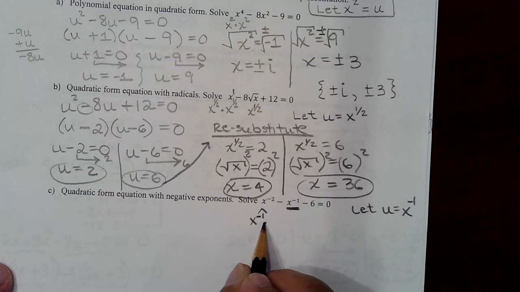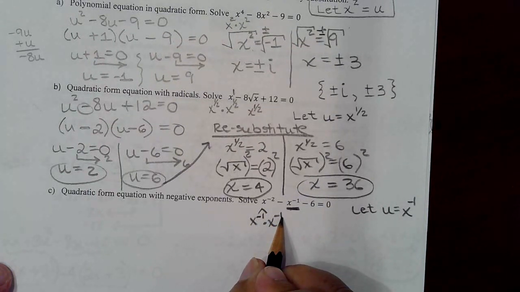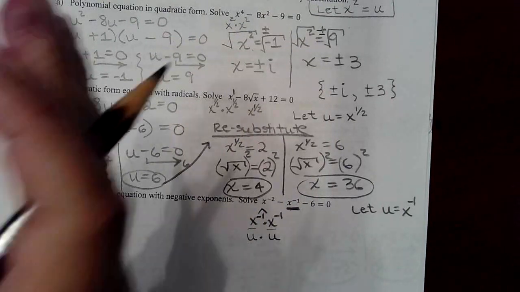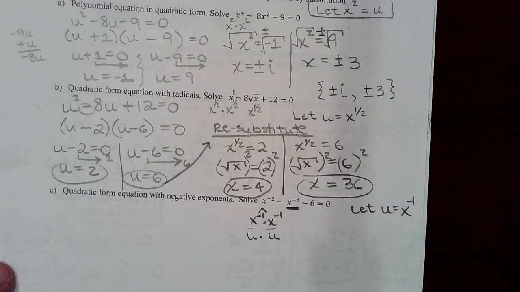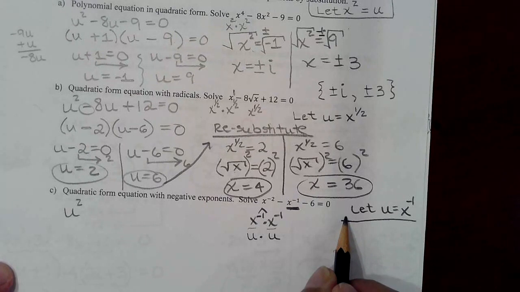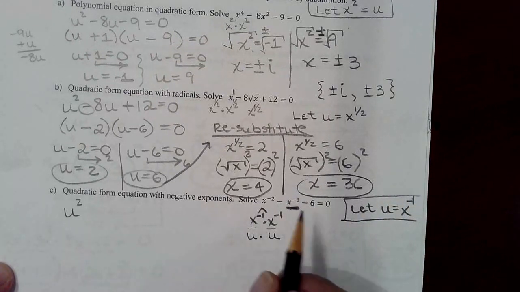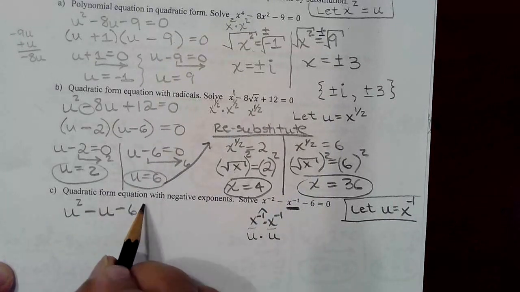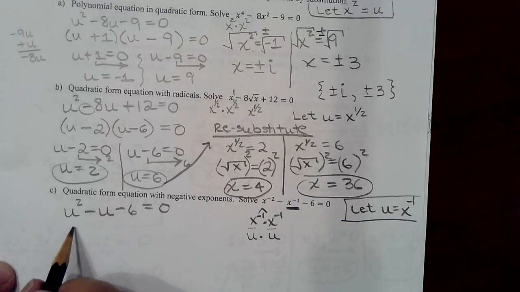So x to the negative 1 times x to the negative 1 is the same thing as x to the negative 2, because when multiplying like bases, you add the powers, which means that this can be written like this. And in for each one of these, you're going to put a u. That happened for every single example on this page. So that first term would be u squared based on the substitution that we're using in this problem. And then that would be minus u minus 6. That would give us this equation.